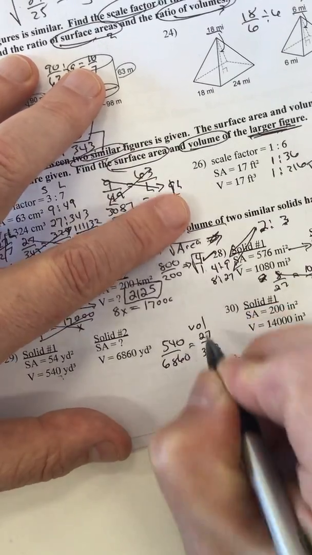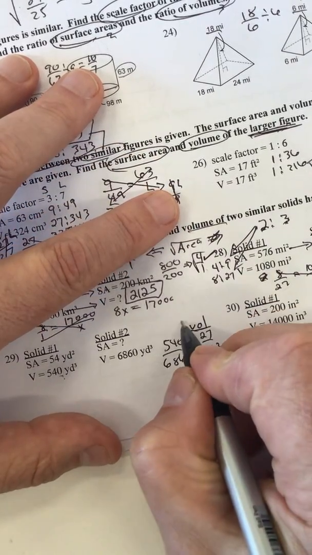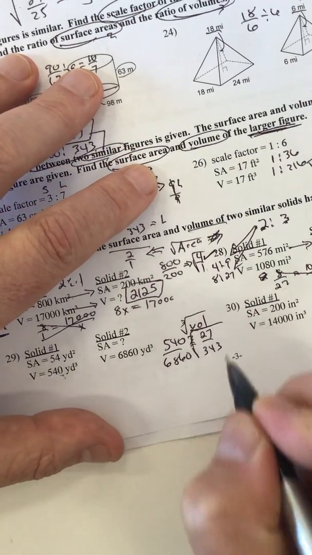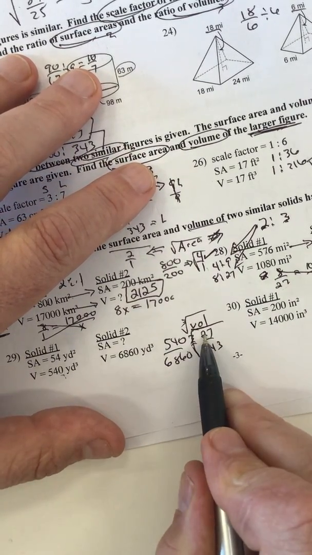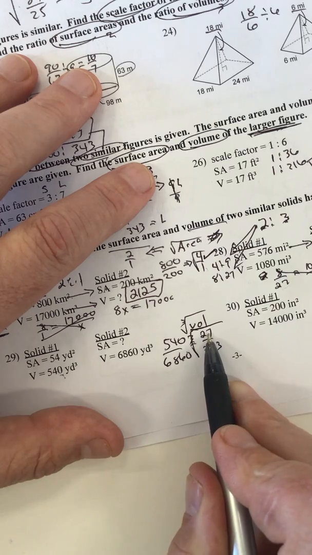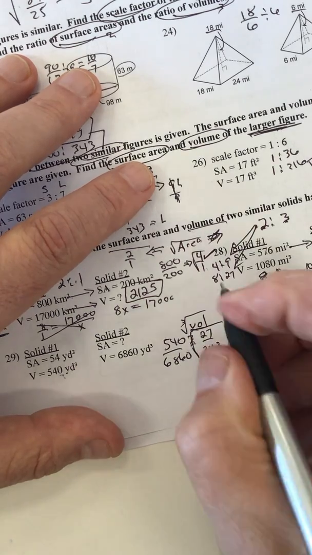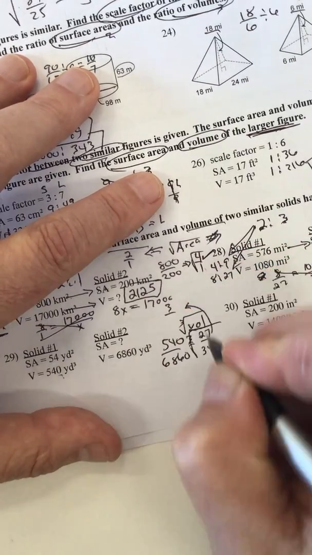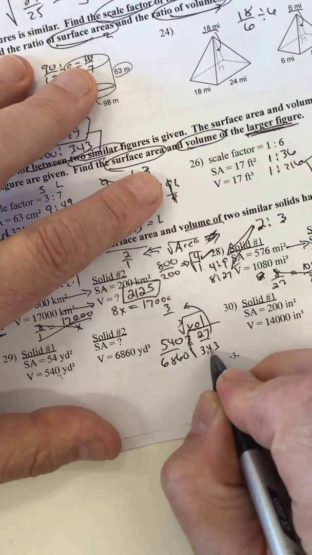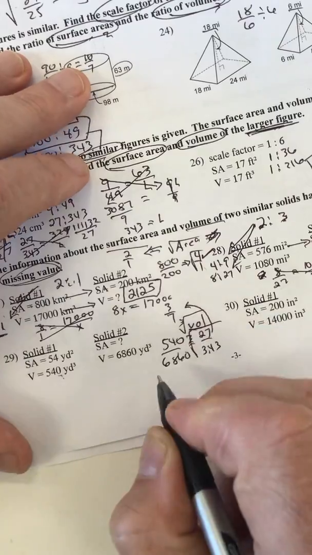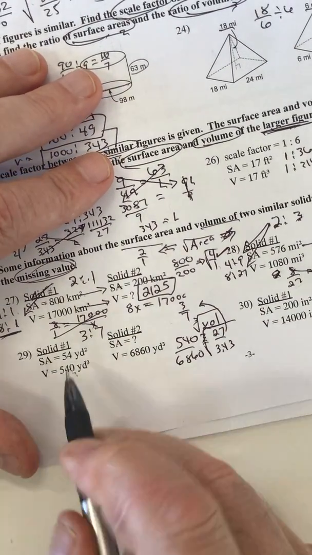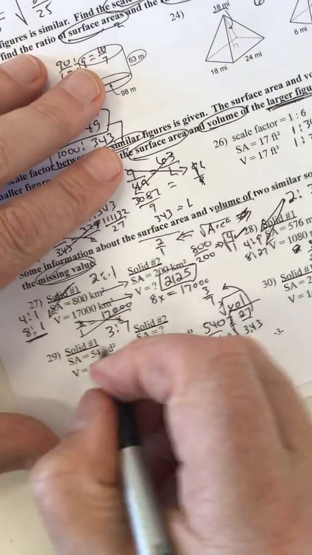Okay, but that's volume now. I got to take the third root of the volume to get it down to regular, so I need the third root of 27. The third root of 27, 3 numbers that make 27, that's 3 times 3 times 3. So the third root of 27 is 3. This is 7 times 7 times 7. So the scale factor is 3 to 7. The regular scale factor, going from small to big, is 3 to 7.